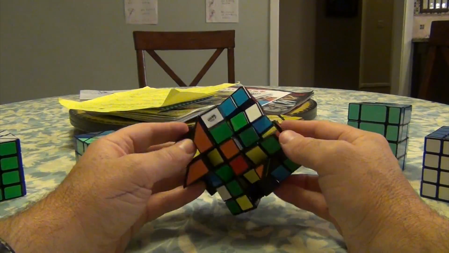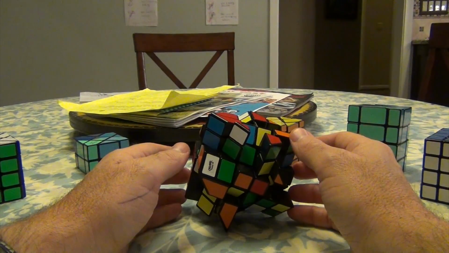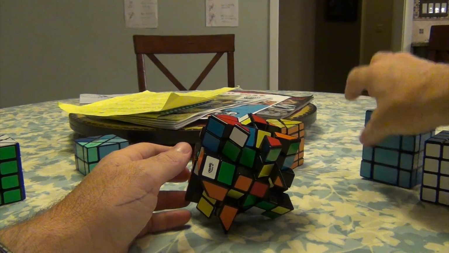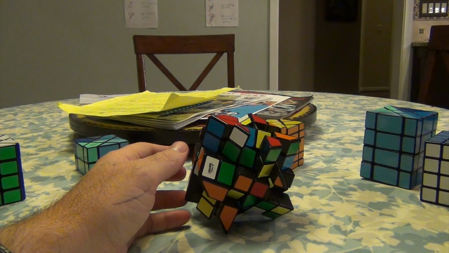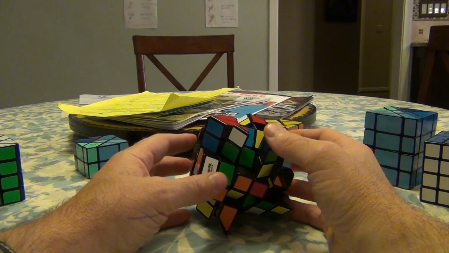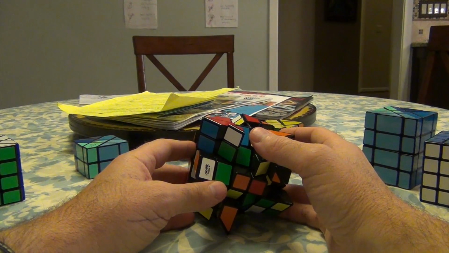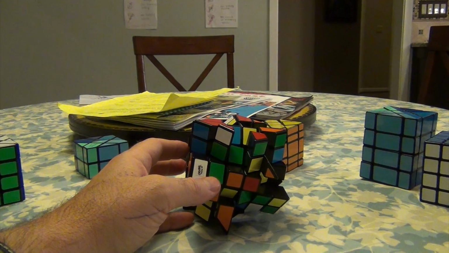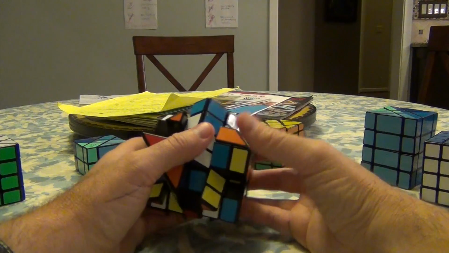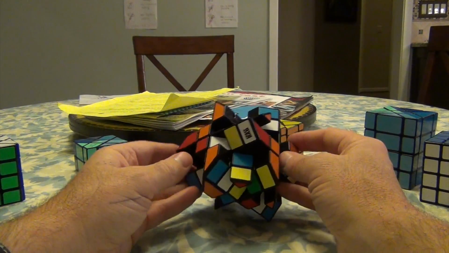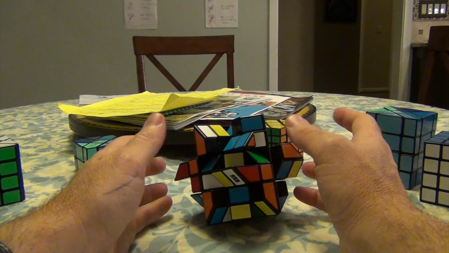Okay, so the first step, when solving a shapeshifter of any type, whether it's a 3x3x3 or a 3x3x5 or a 3x3x7 or a 4x4x6, what have you, start by solving it by the lowest n. So if it's an n by n by 2, solve it as an n by n by n. So this is a 4x4x6, solve it as a 4x4x4.